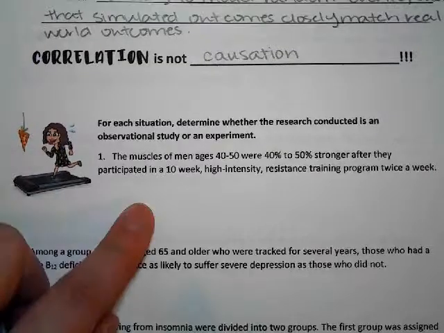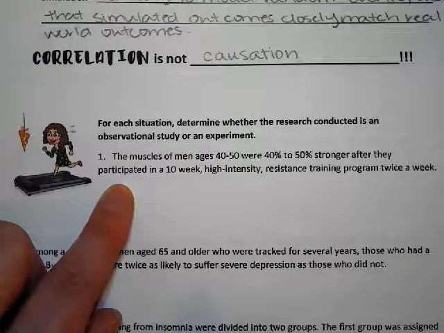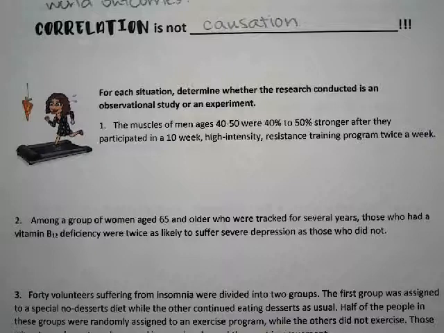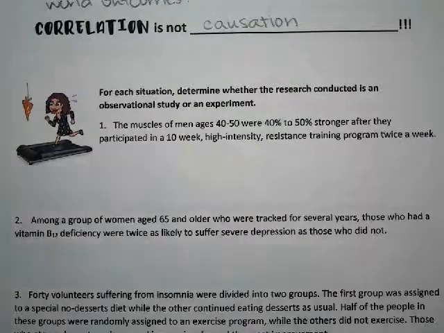So here, the muscles of men ages 40 to 50 were 40 to 50% stronger after they participated in a 10-week high-intensity resistance training program twice a week. So were they messed with? Were they not messed with? It doesn't say that they were forced to participate in the training program. So the choice could have been theirs and they were just watched from afar.